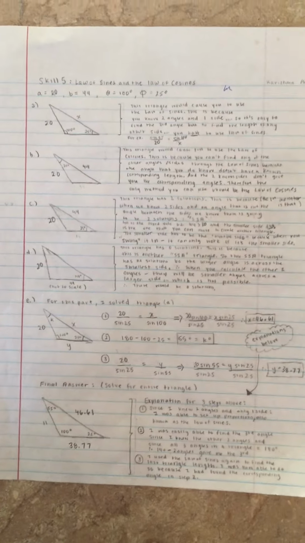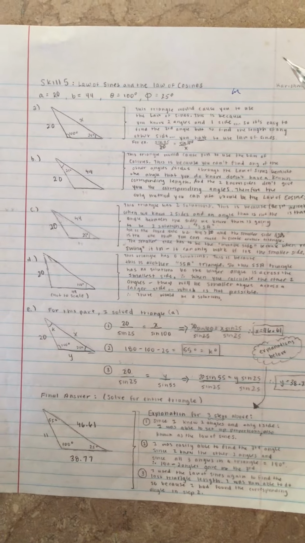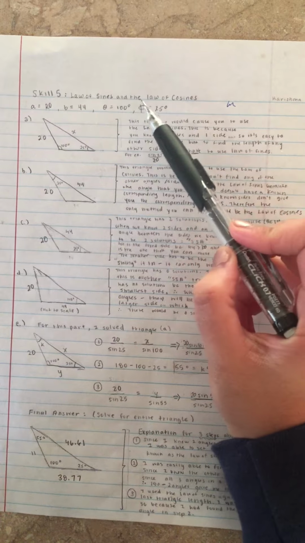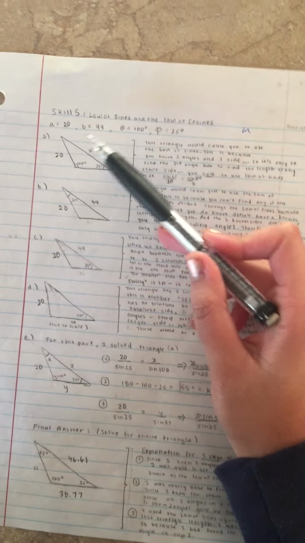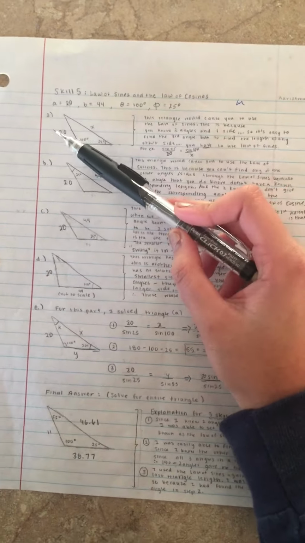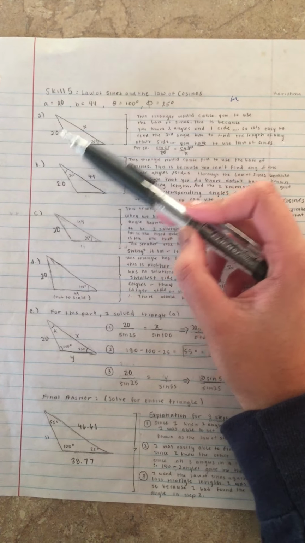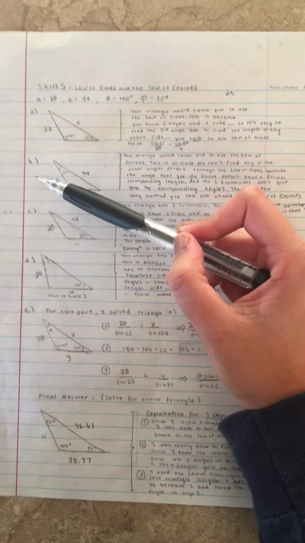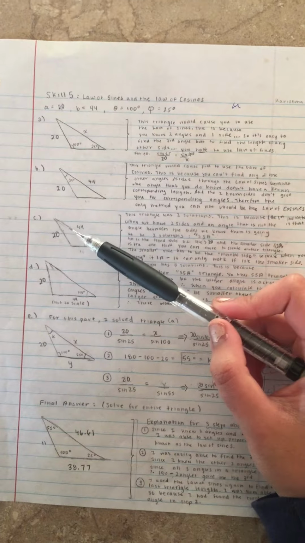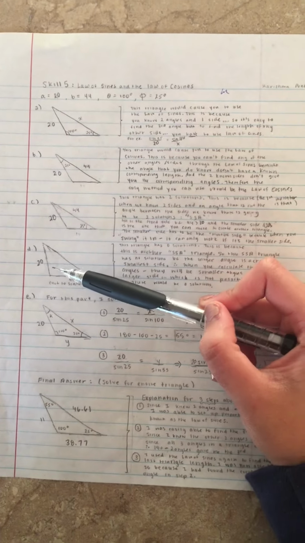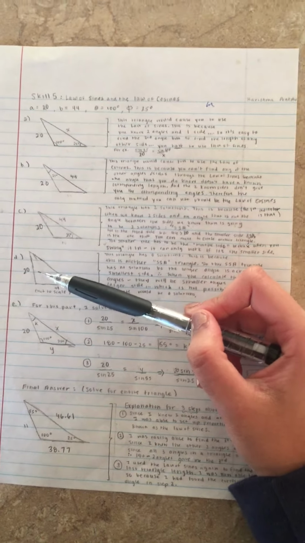So this skill was about the law of sines and the law of cosines. We got to choose a couple values for angles and side lengths, and then part A talked about how we would use the law of sines. Part B shows a triangle using the law of cosines. Part C shows a triangle with two solutions, and part D shows a triangle with no solution.